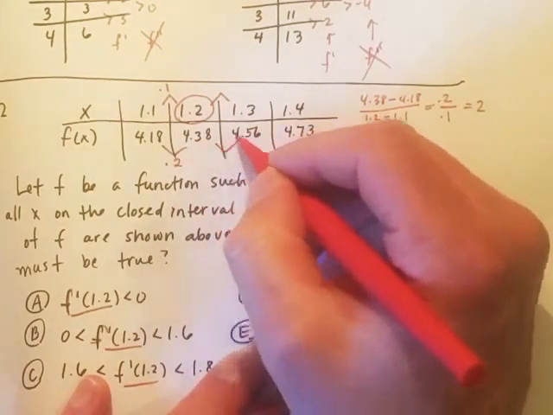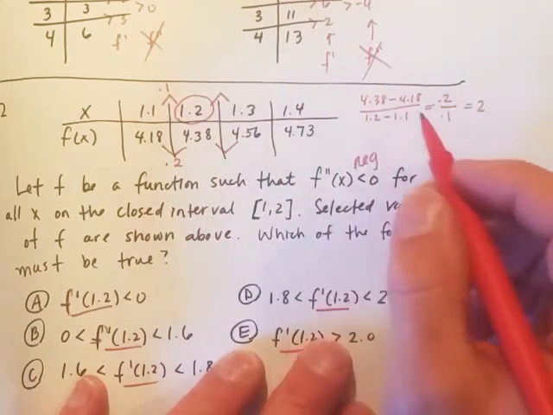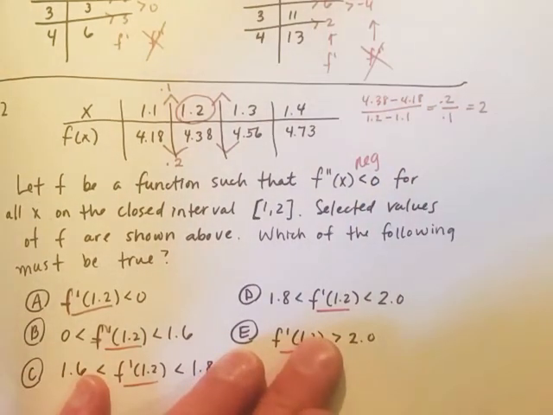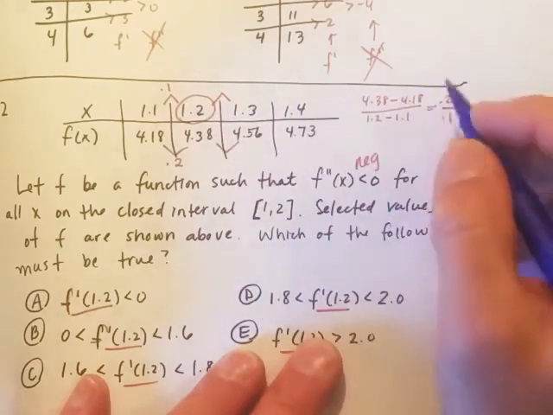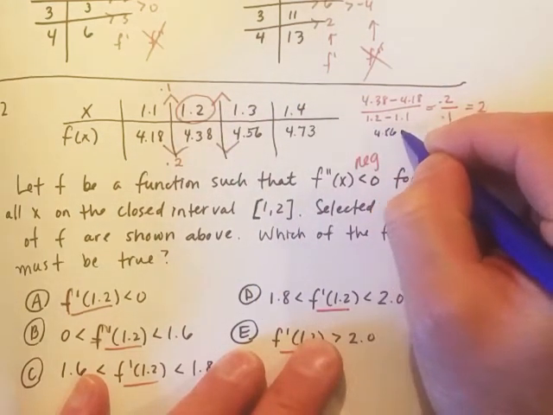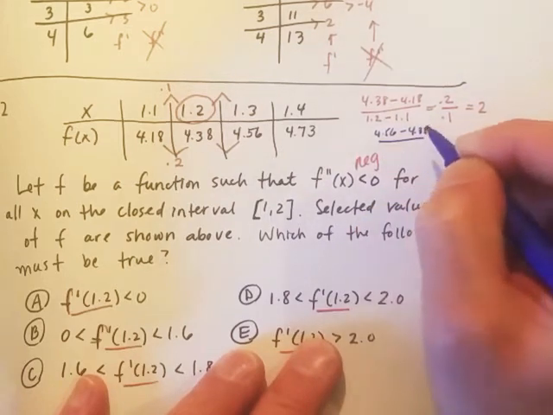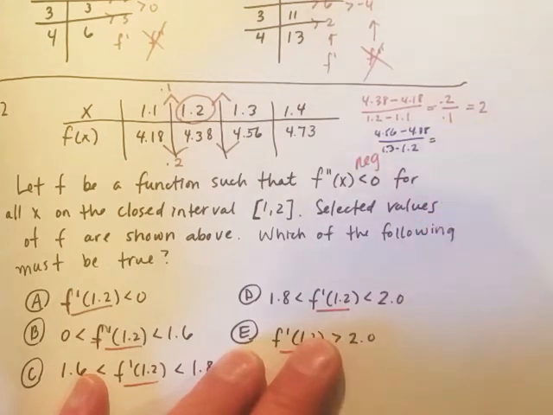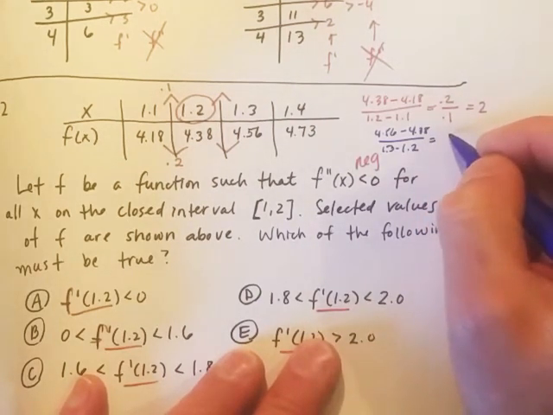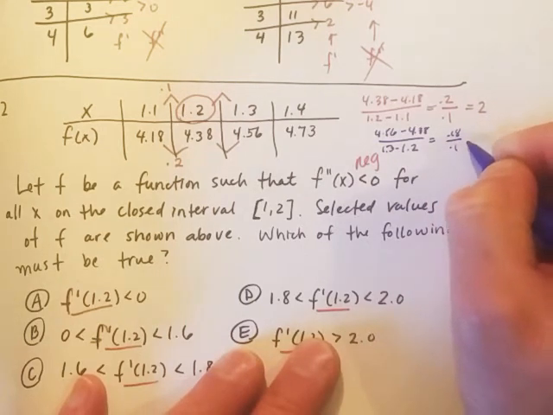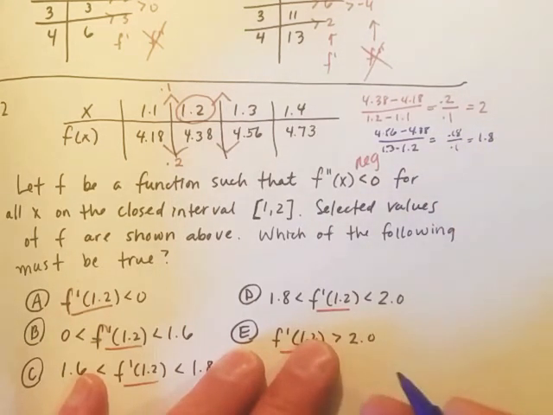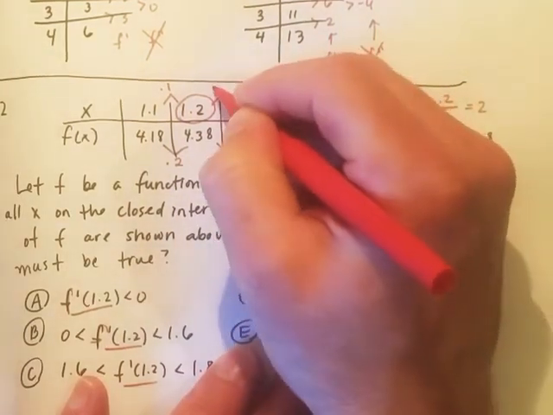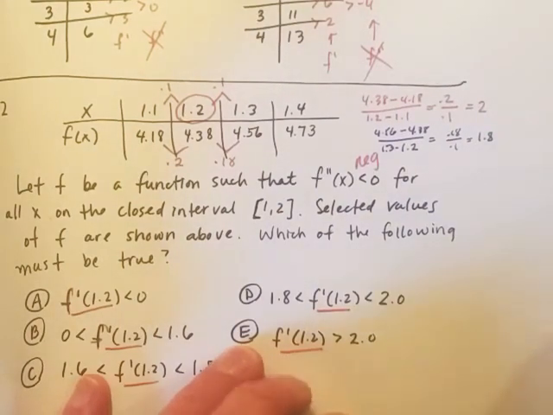And then similarly, we're going to do the math over here. We're going to find the average rate of change between 4.38 and 4.56. So think of this as y2 and y1, x2 and x1. So 4.56 minus 4.38 over 1.3 minus 1.2. Now in something like this, we get 0.18 over 0.1, which turns into 1.8. If you want to see that, that was 0.18 over 0.1. So that gives us 1.8 as our slope there.